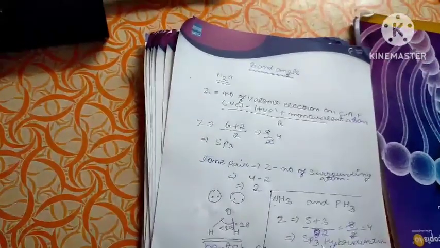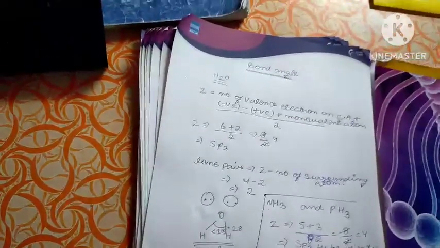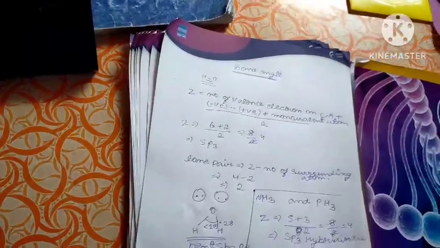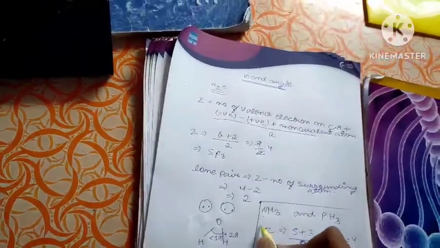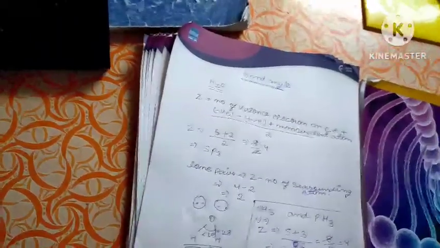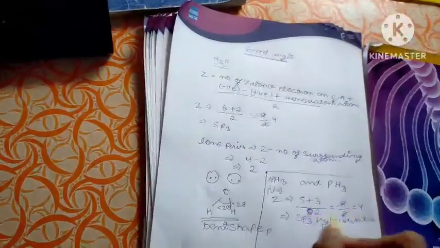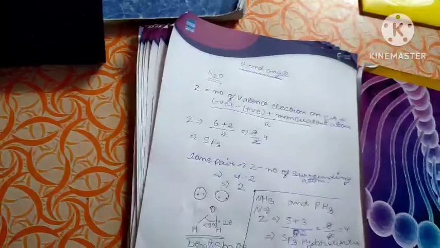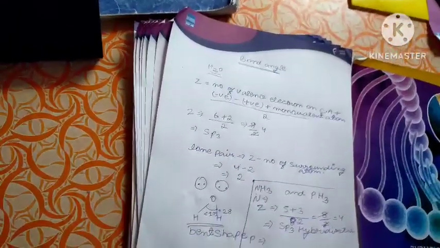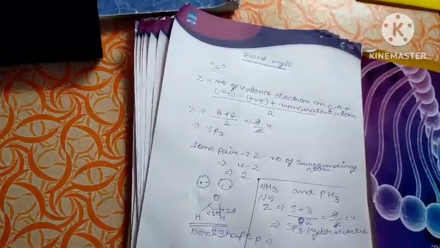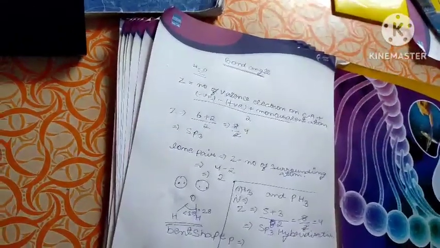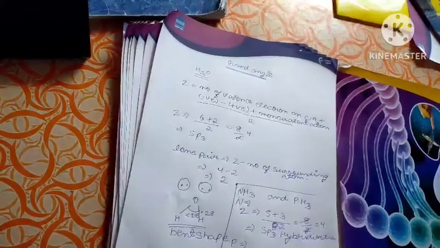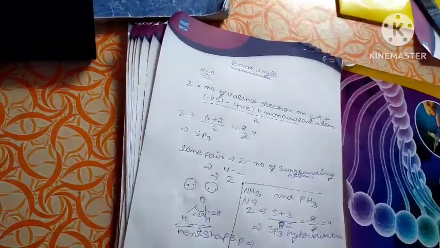That means here is sp3 hybridization. And we will calculate the value of Z of PH3, phosphorus. So that was the value of Z of nitrogen, and now it is the value for phosphine which I am going to calculate, right? The atomic number of phosphorus is 15, and configuration will be 2, 8, 5.